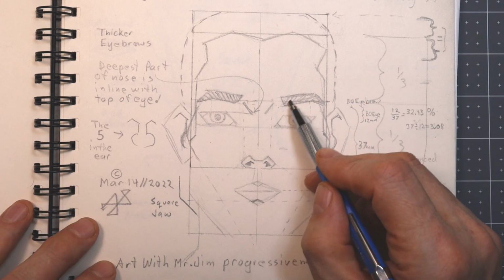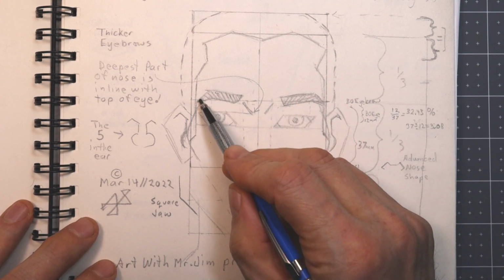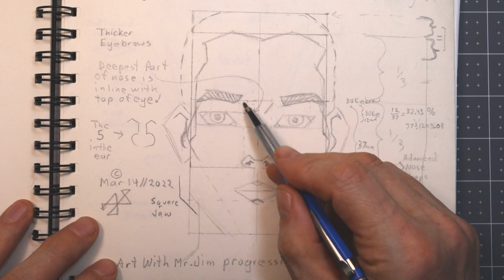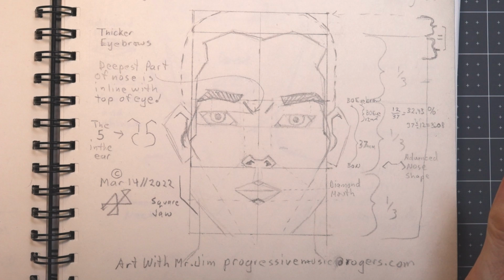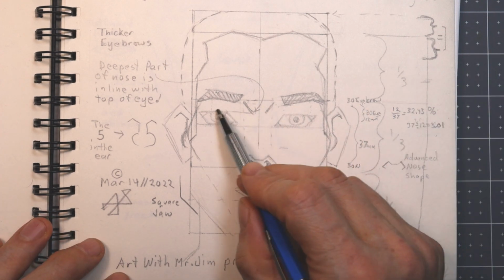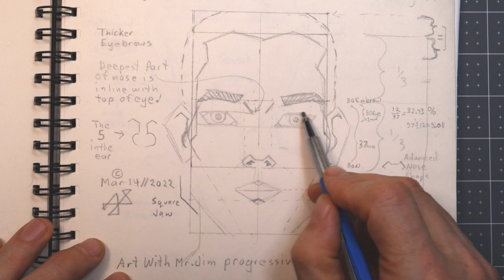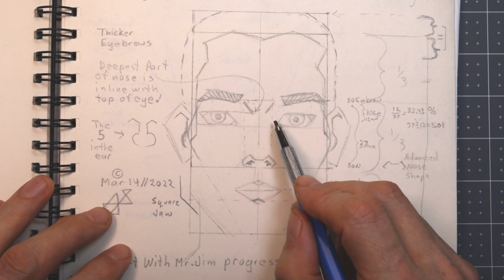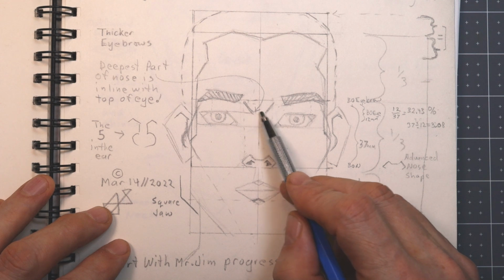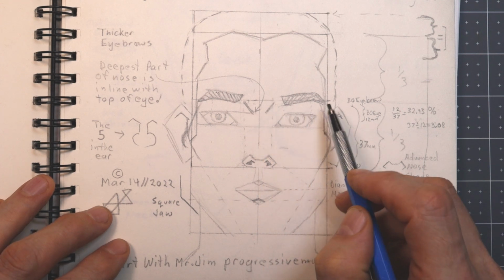We've talked about the eyebrows, and here I've just done basic shading. I wasn't really trying to create eyebrows here. The bridge of the nose. Now, the deepest point on a person's nose, generally, but not always, is in line with the top eyelid of an eye. And that's a great little trick to know, especially if you're drawing a profile face or a 3/4. The deepest point of the nose is in line with the top eyelid, I should say.